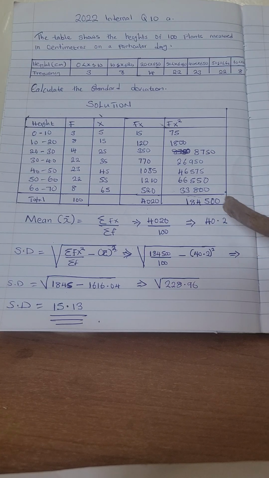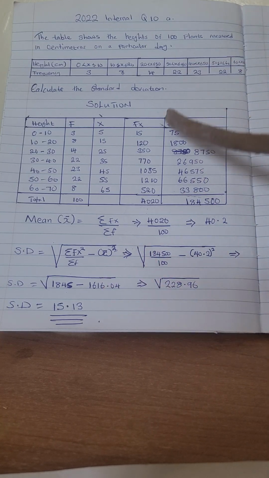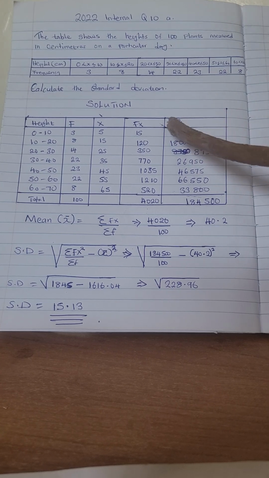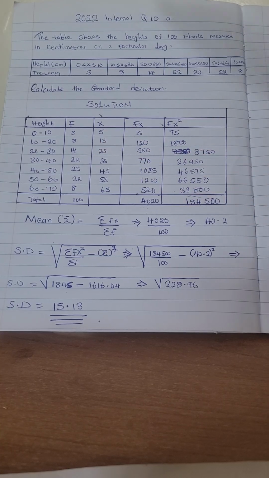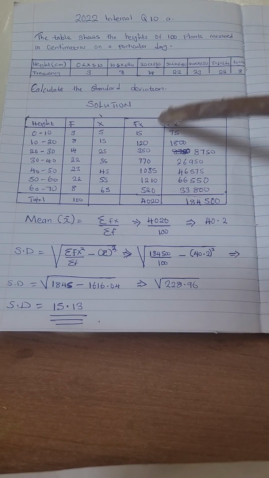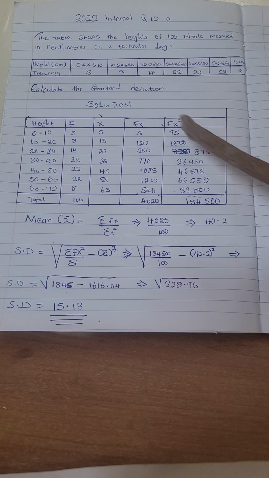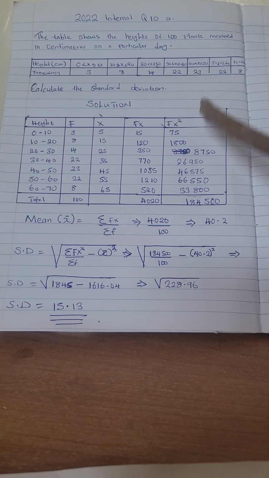Now, after getting the mean, we need to find f of x squared, or maybe square x, then multiply it by f. You are squaring x. When you get the answer, you're multiplying by f. So I'm sure that is clear. Let us proceed now to fill up this column.